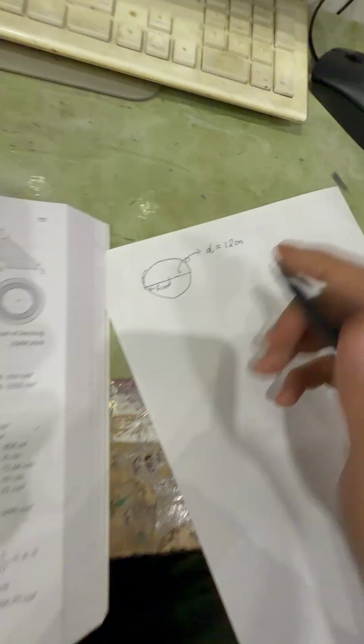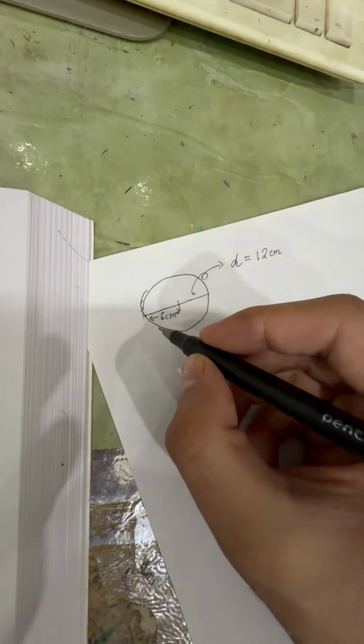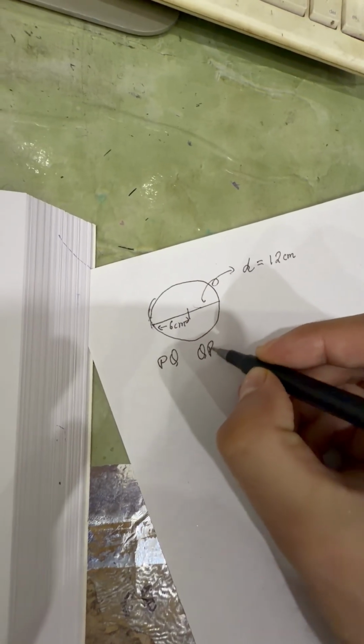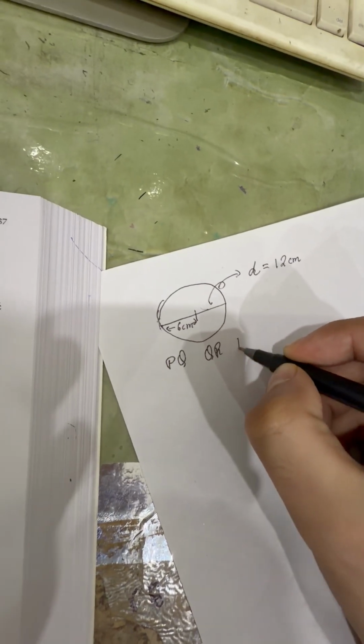Now we also know that the diameter is divided into three parts: PQ, QR and RS.